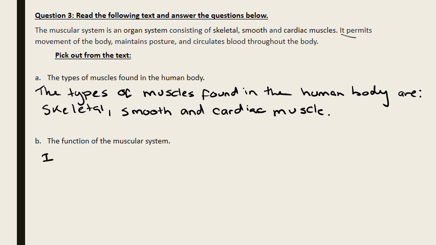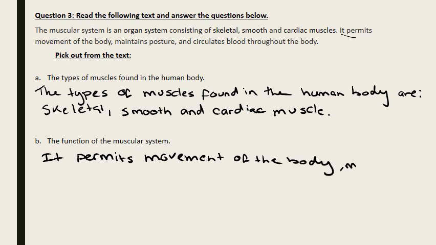So it permits movement of the body, maintains posture and circulates blood throughout the body.